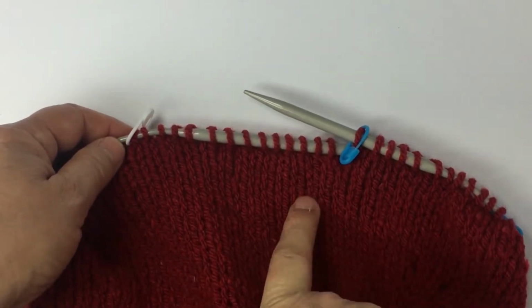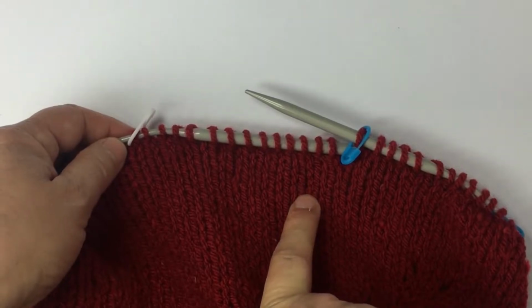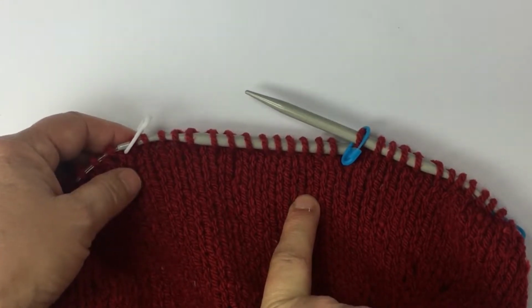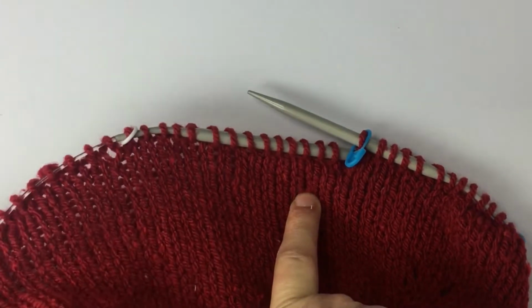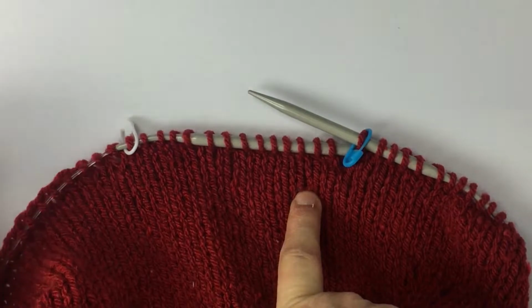This is one way. Another way is to use a stitch holder and place your stitches on the stitch holder and continue working with the rest of the project. I'm going to show you another way here. I think it's easier for people who are not very familiar with how to work on openings.